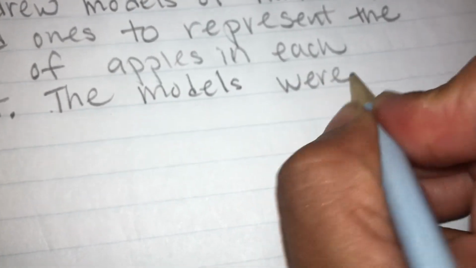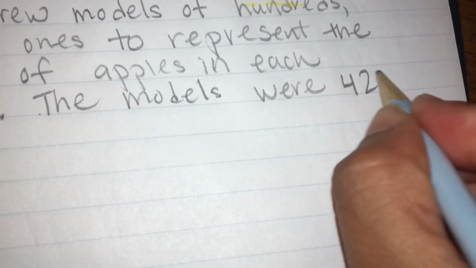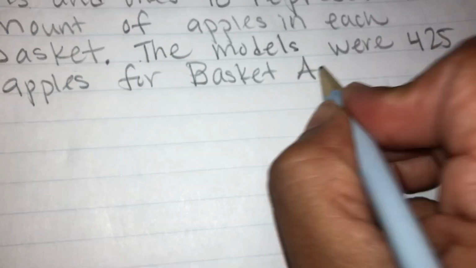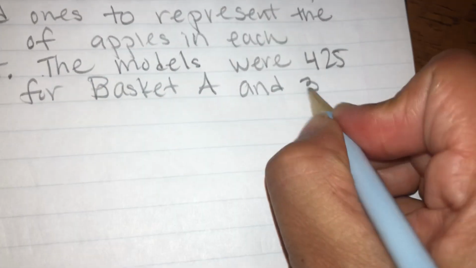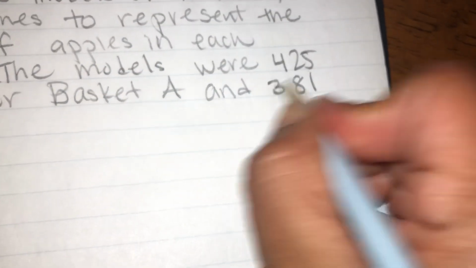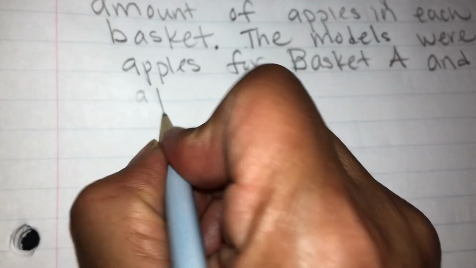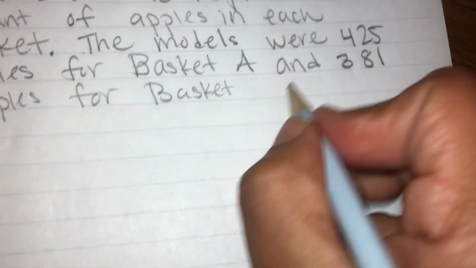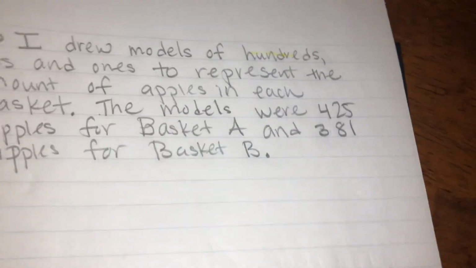Okay, then they can say the models were 425 apples for basket A, and 381 apples for basket B. Okay, what did they do next?